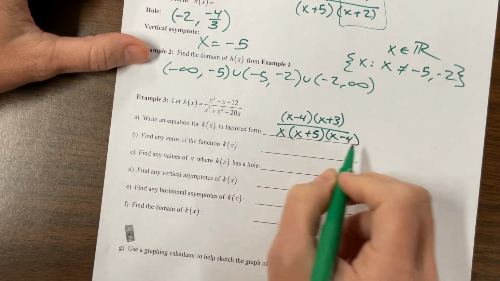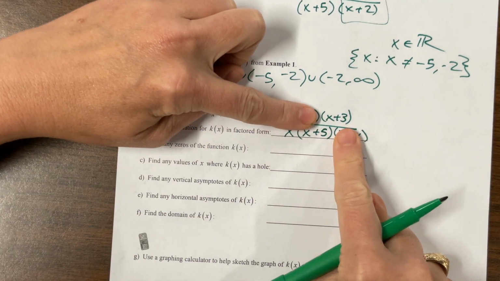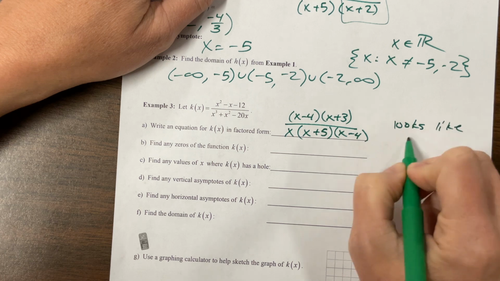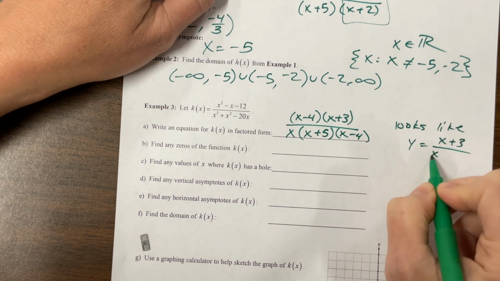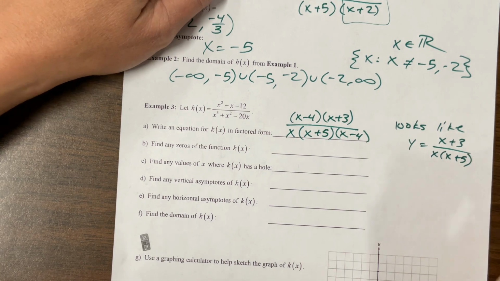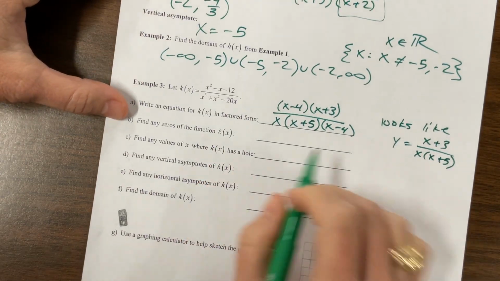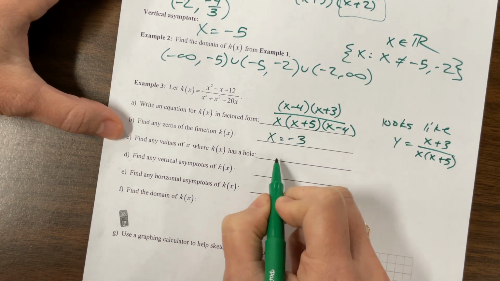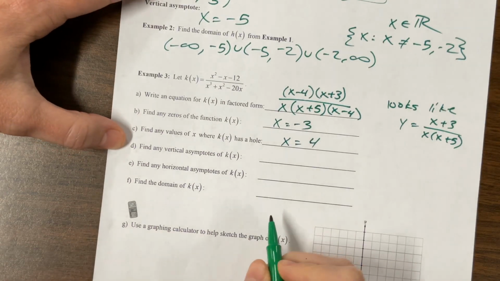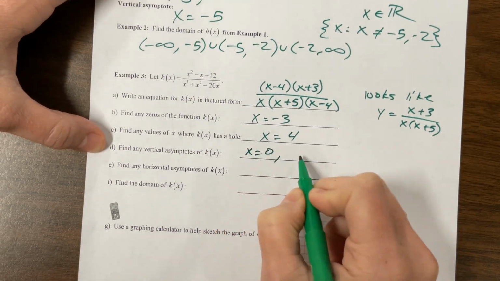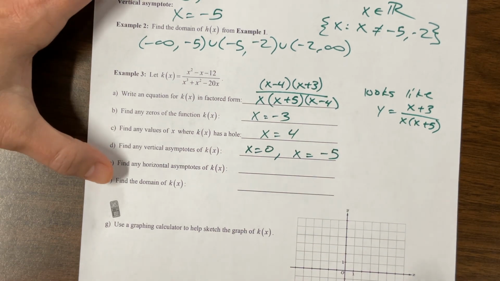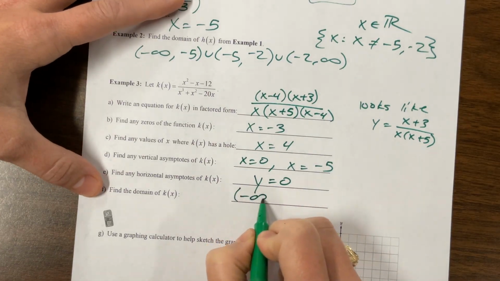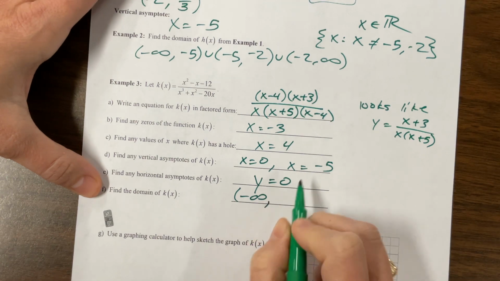Find any zeros. Okay, so this one won't be a 0 because it has removed itself from the equation. It was a hole. So sometimes I'll write over here, it looks like y equals x plus 3 over x times x plus 5. Close parentheses. So the zeros would be x equals negative 3. Any values where it has a hole, they said x values, okay, when x equals 4, we have a hole. Any vertical asymptotes, well, x equals 0 and x equals negative 5 did not remove themselves from the equation. Horizontal asymptotes, it's bottom heavy, so it's y equals 0. Find the domain, and, well, negative infinity, we can't have negative 5.